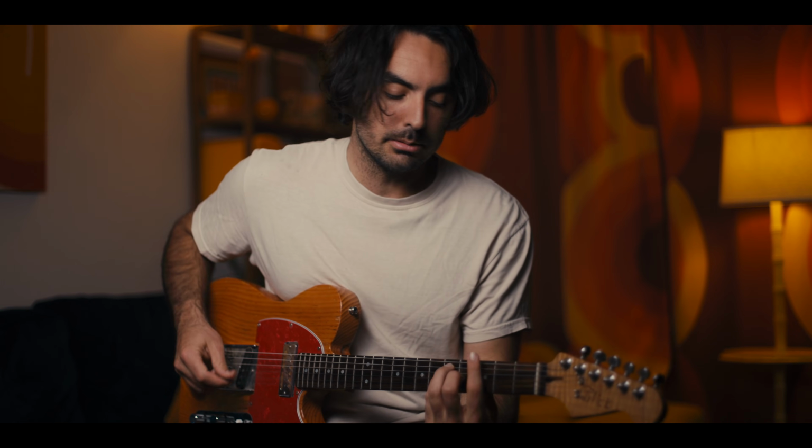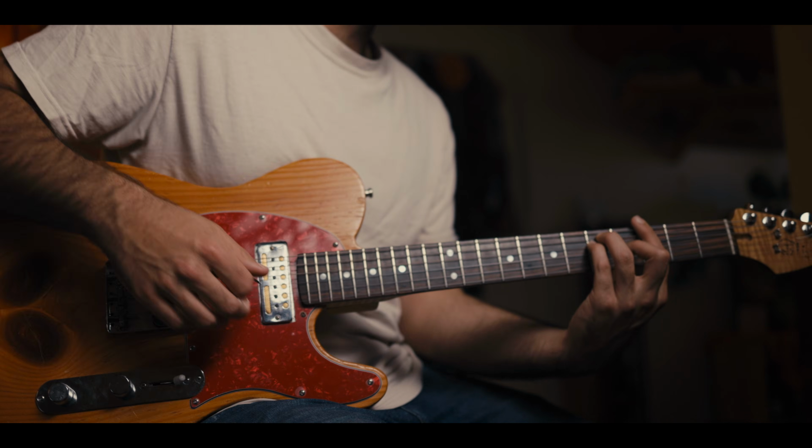So that's baseline. Now let's talk about a way more interesting idea, which is using double stops. Now double stops really are just playing two notes at the same time on an instrument. So what we're gonna do is experiment with playing two notes of those pentatonic scales at the same time. Here's what I mean. I'm gonna take that same G chord, but I'm gonna play double stops.